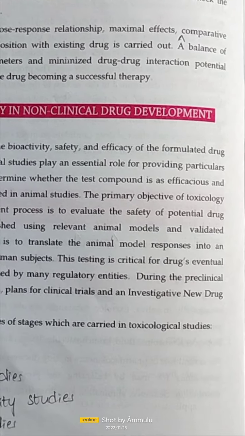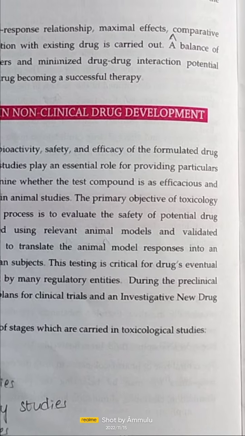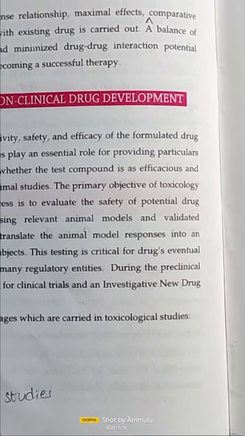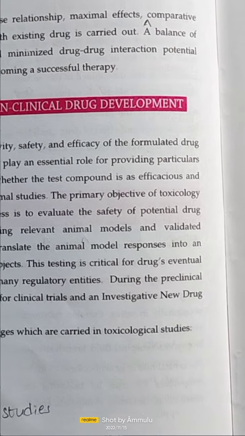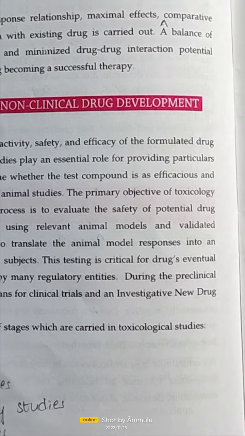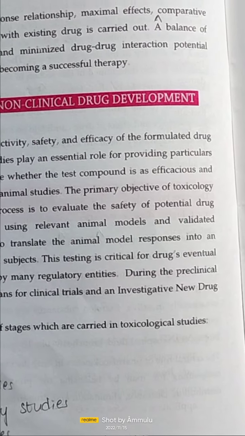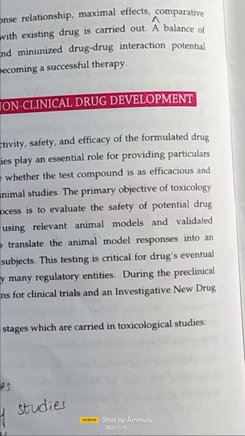Basically, in reproductive toxicity studies, segment 1 studies the drug's effects on fertility. In segment 2 and 3 studies, the embryonic and postnatal development defects can be seen.